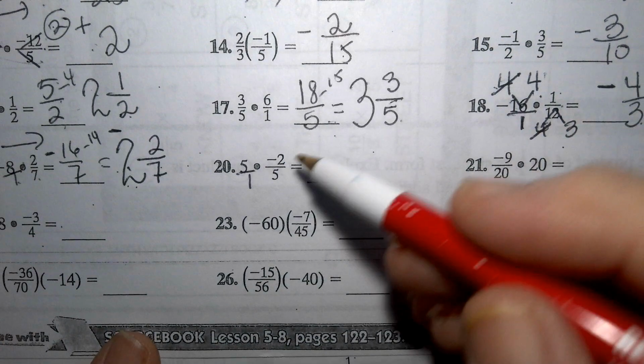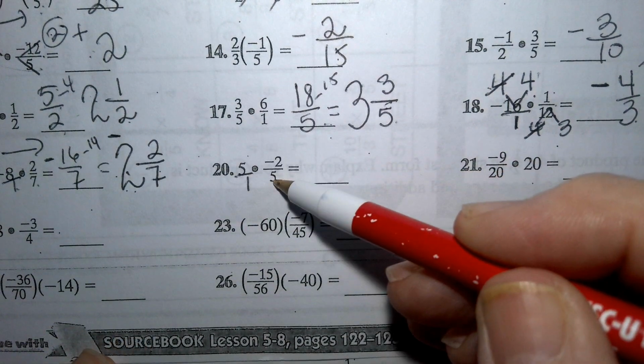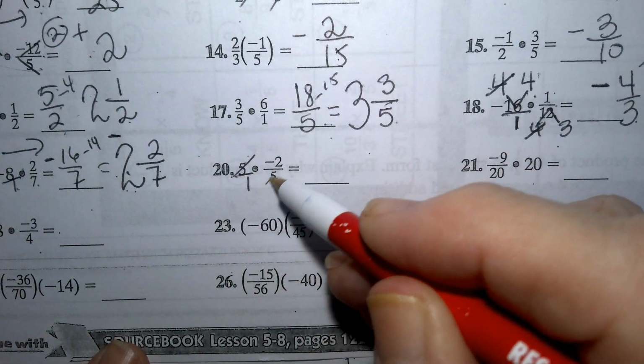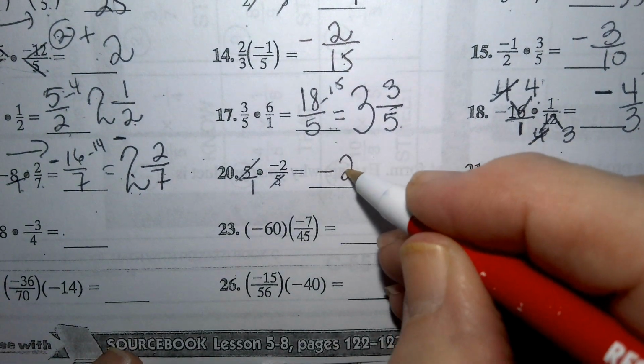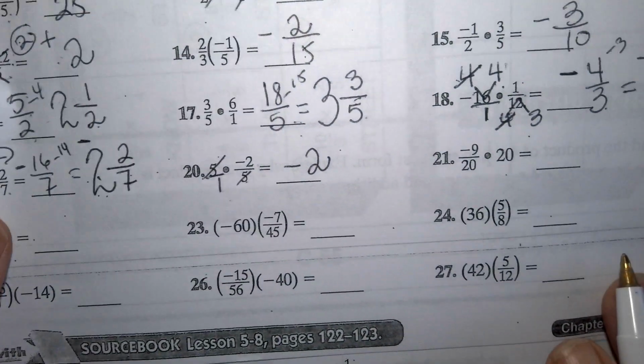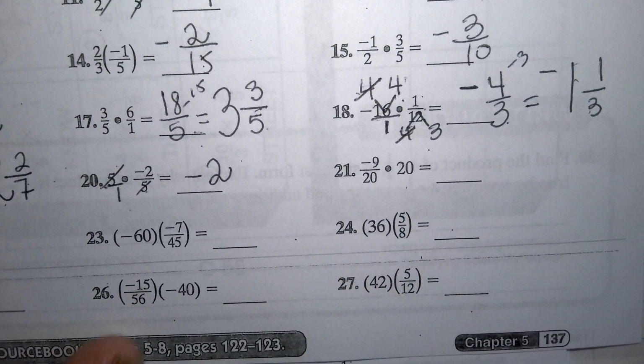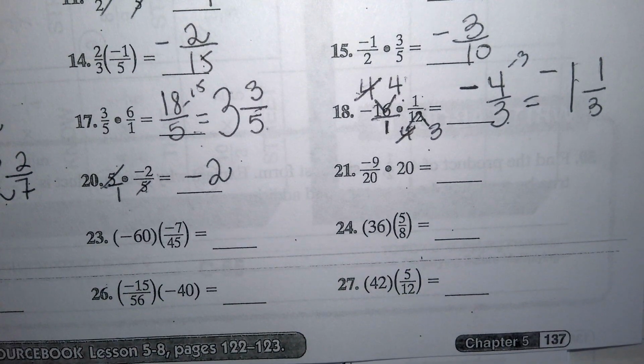All right, so again, could we cross out 5 divided by 5? Yes. So all we have is -2 divided by 1, which is -2. In fact, look at the number 21. Who thinks they know the answer right away to number 21?